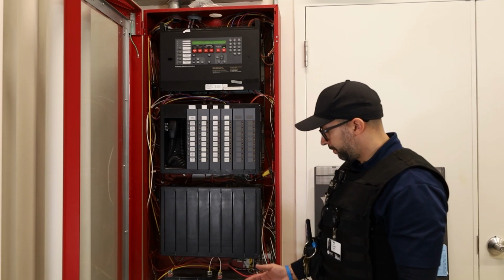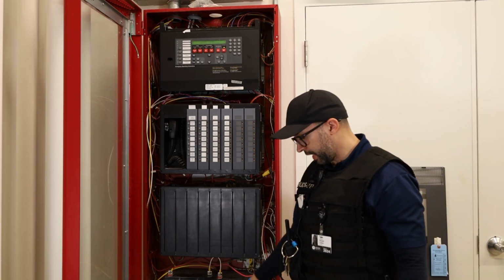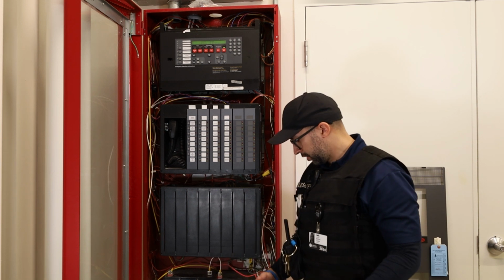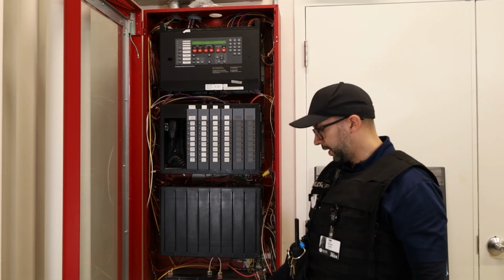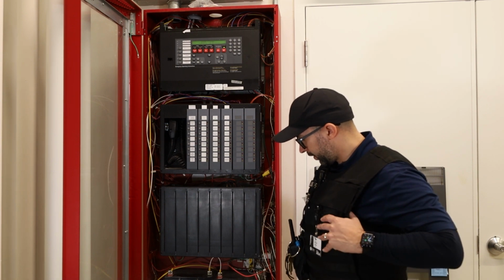And usually the reason there's a date on here is this is the date of installation. And why that's important is because the code requires that these be replaced every 5 years. Internally here at Moody, we actually replace them every 4, just so that we're not coming up too close to the date of replacement.